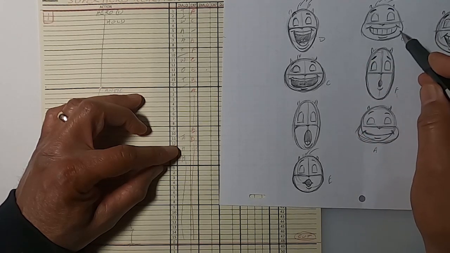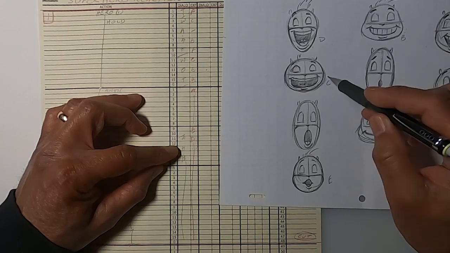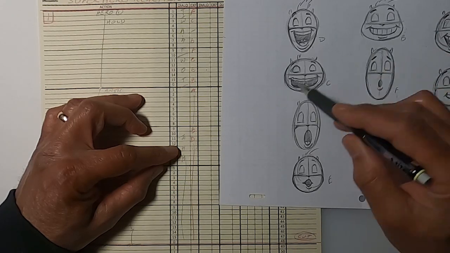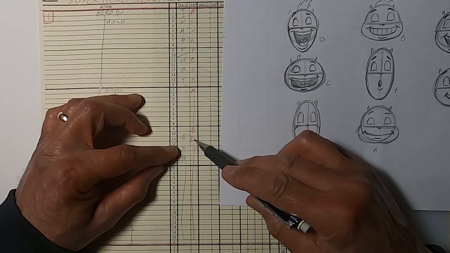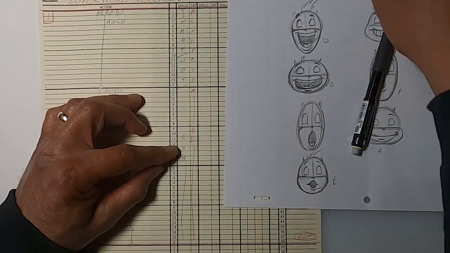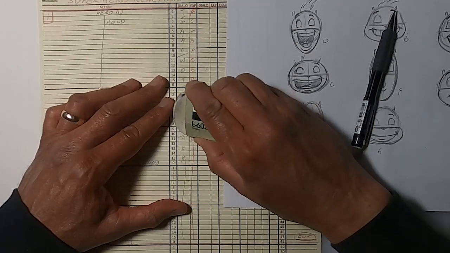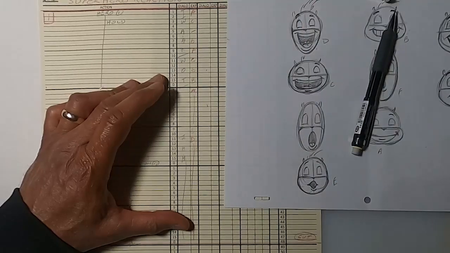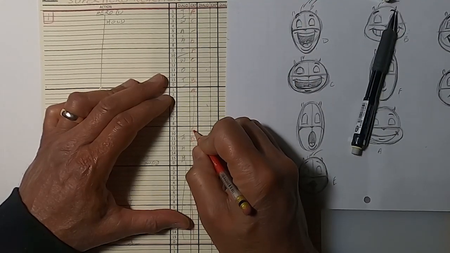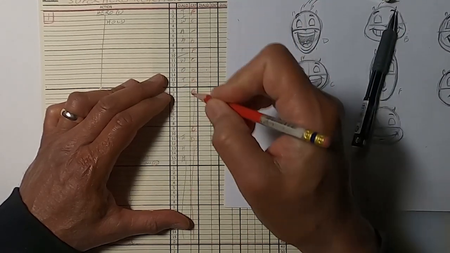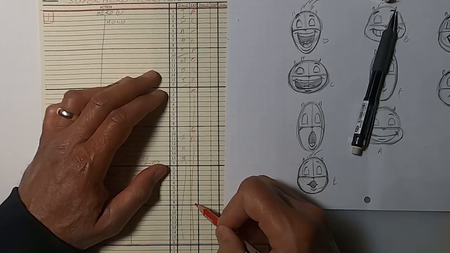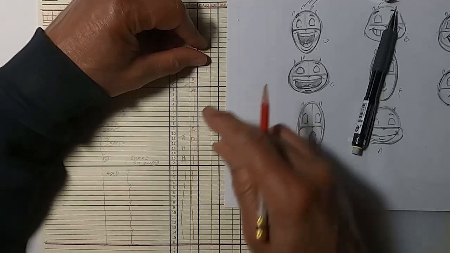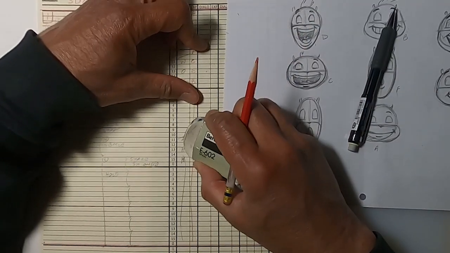Now what you could do is say, let's do a C mouth here, and then a D. So we could change that to C, and then D is wide open. Sometimes you might want to have it even wider.